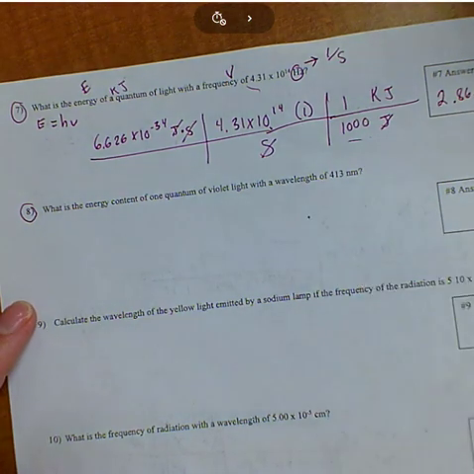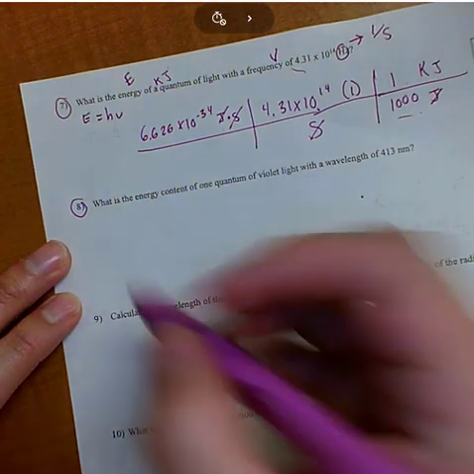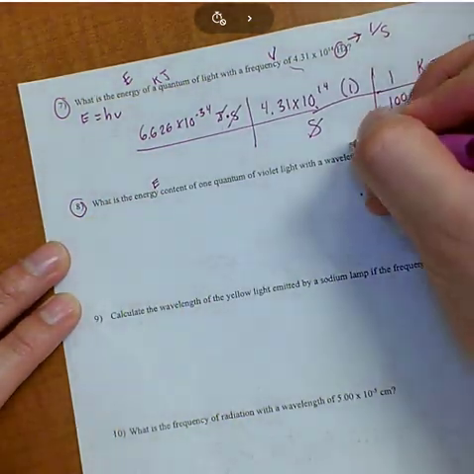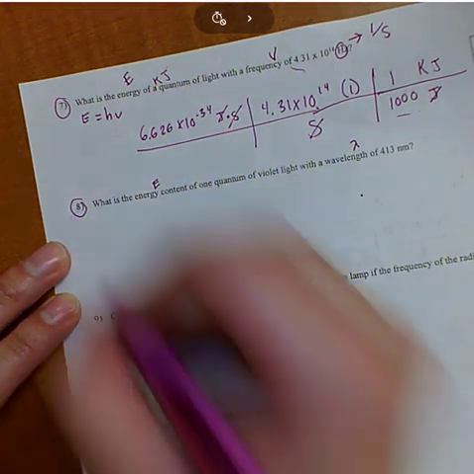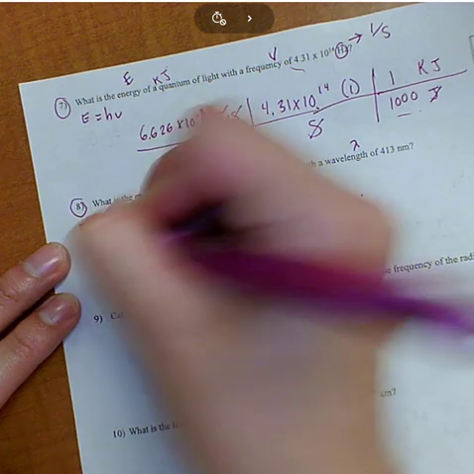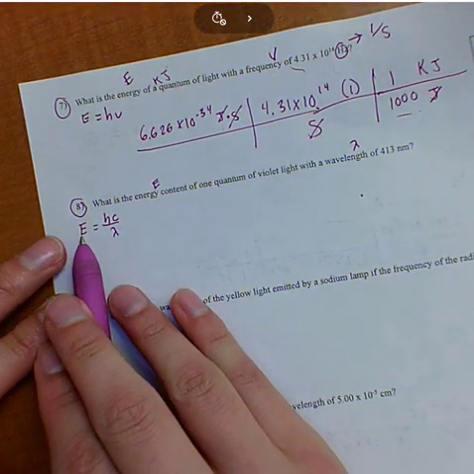And then this one's a little bit easier. I'll just set this one up and then you can solve it yourself. Here they're asking what is the energy, and I have wavelength here. The only equation that has both of those is E equals hc over wavelength. I don't need to change the formula because I'm looking for energy.